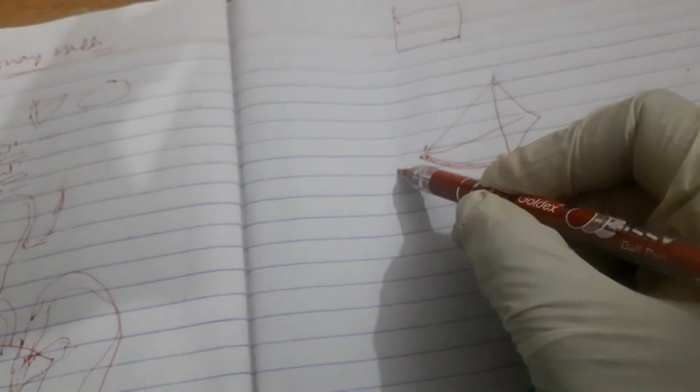It starts from the apex and goes up to the urethral orifice. This is the anterior border, and this is the posterior border, which lies in between the two ureters. And these are the two lateral borders, which extend from the apex to the ureter of their respective side.